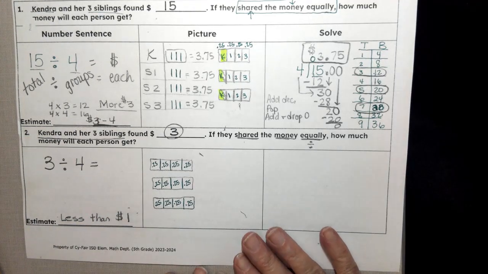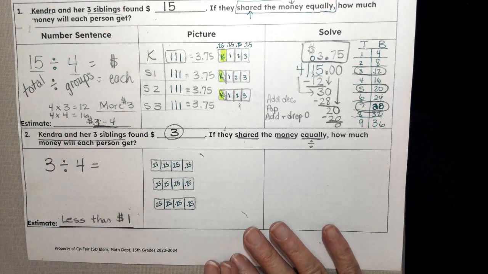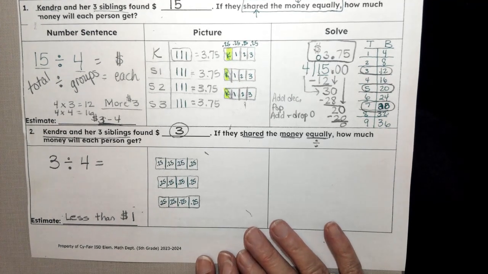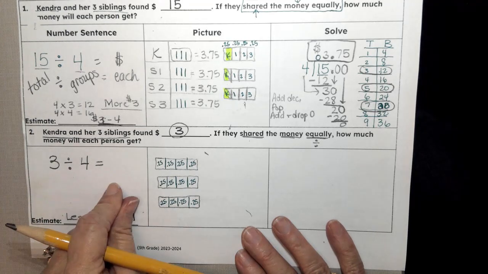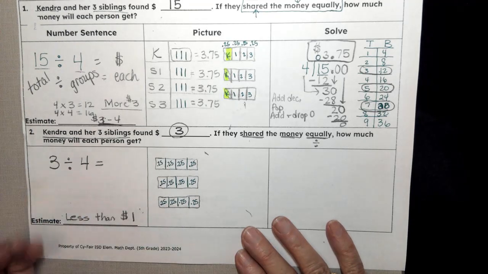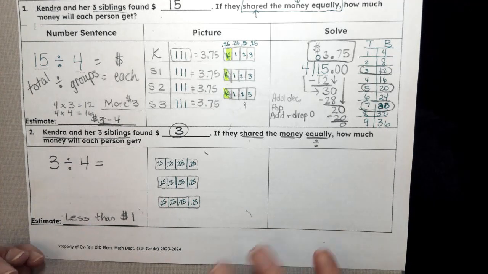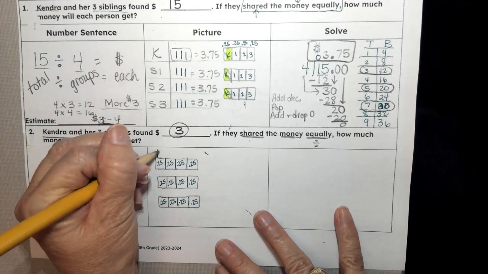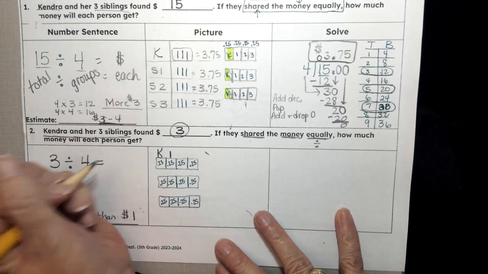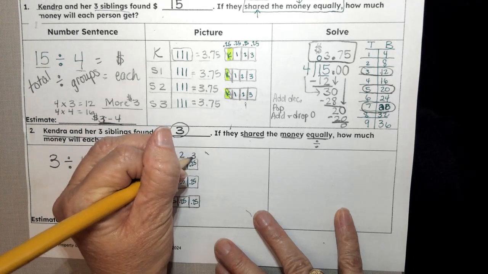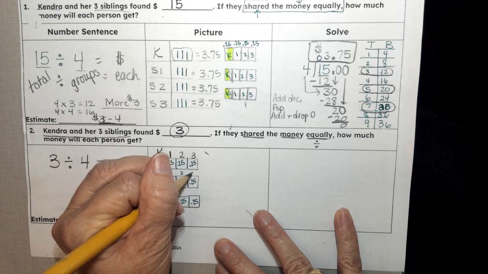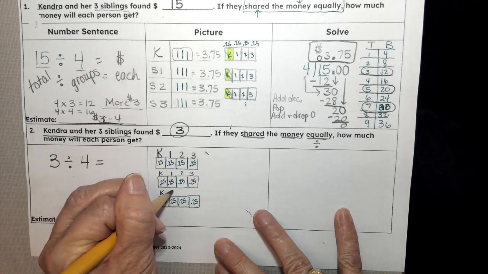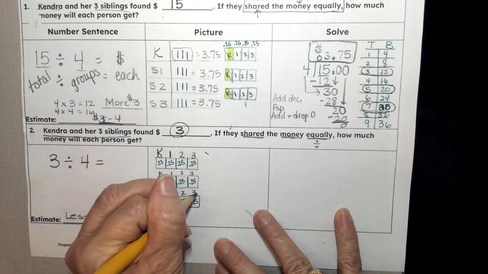All right, now that I've got that labeled, and if I'm going a little too fast, you can always pause the video and catch up. We're dividing it by Kendra and those 4 siblings. So I'm going to use my abbreviations to label each piece. So this would be for Kendra. This is going to be for sibling 1, sibling 2, and sibling 3. Kendra, sibling 1, 2, and 3.